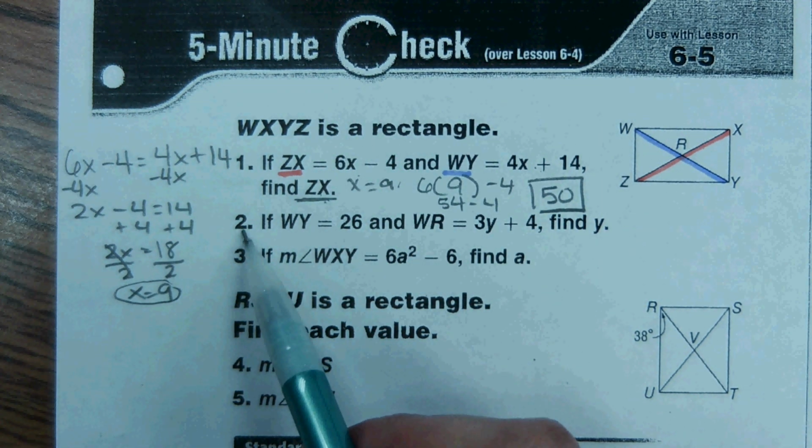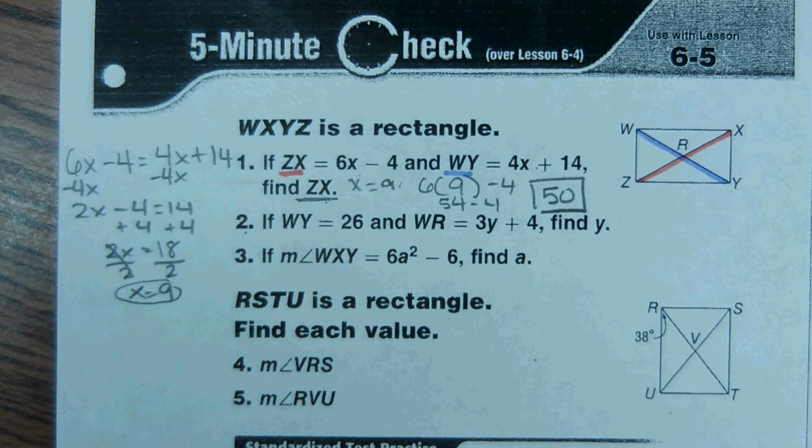Are you ready for number 2? Okay, are we still writing? So I feel like I should wait a second.